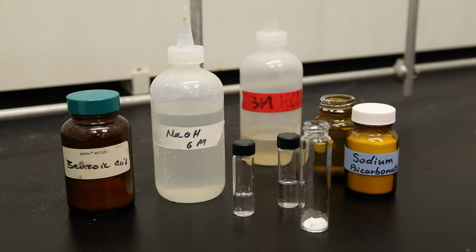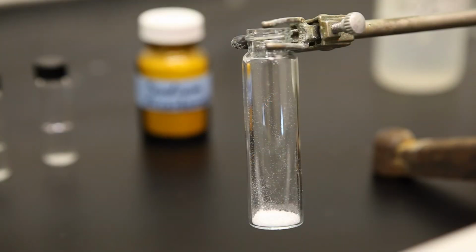A saturated sodium bicarbonate solution can be used to test for carboxylic acid functional groups. The positive test will give off bubbles, which are actually carbon dioxide gas.